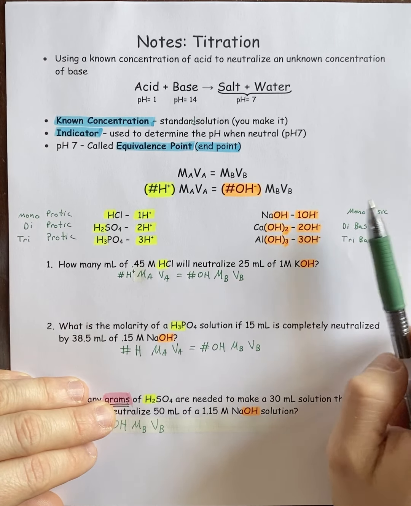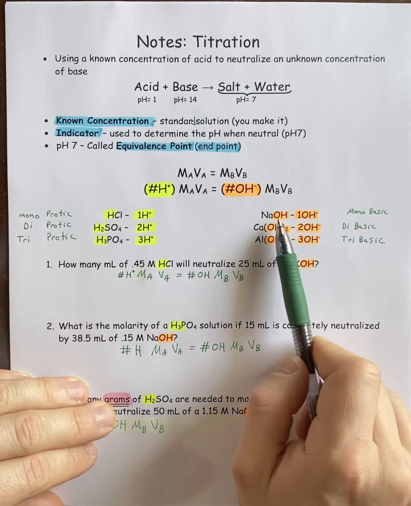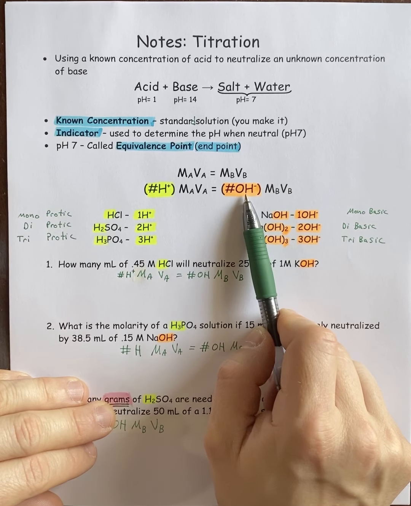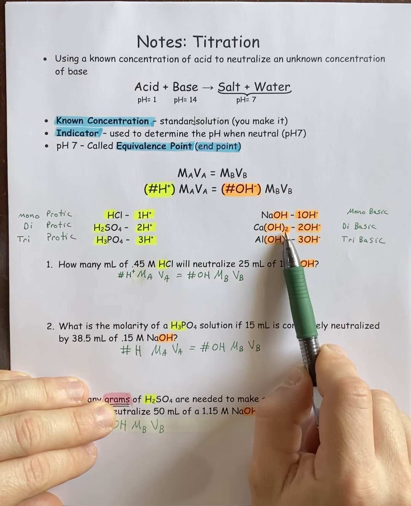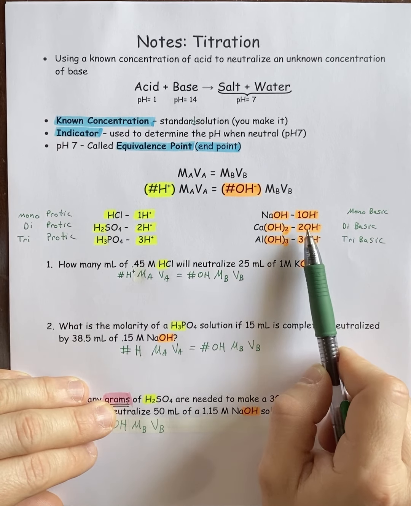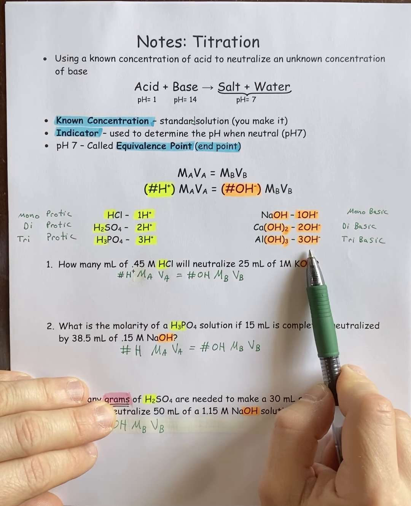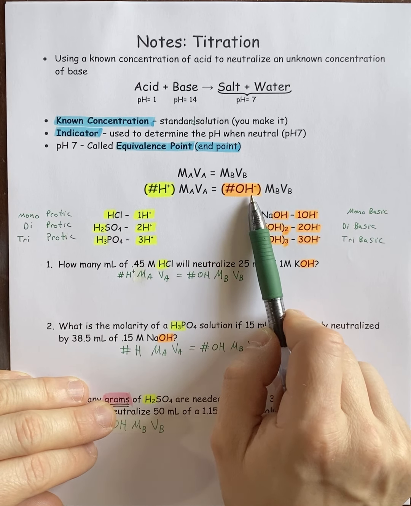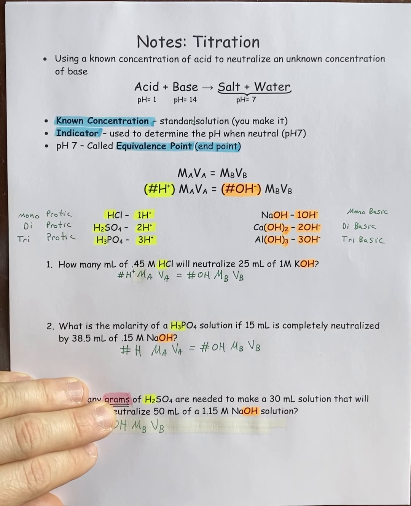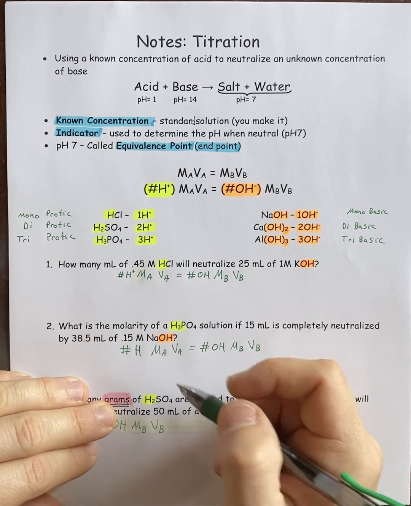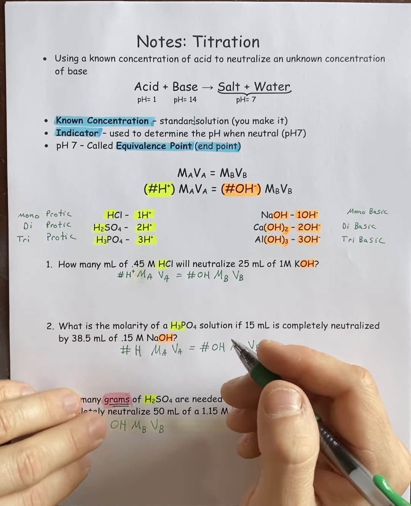And it's for the base as well. You could have a monobasic one, in which case it would just give off 1 OH. So if you forgot this part, it would be fine. But if we used Ca(OH)2 or Al(OH)3, they act as a base 2 and 3 times. And so we would have to worry about doubling or tripling the molarity, because it's like having 3 times the amount of base that you actually have. So let's do some practice problems, and then I'll show you how they work.